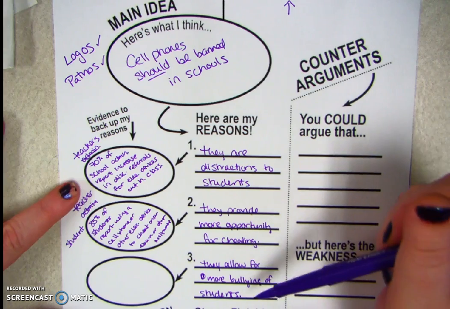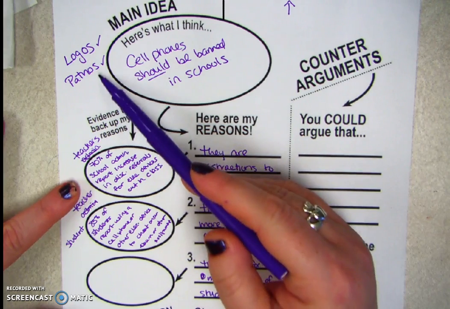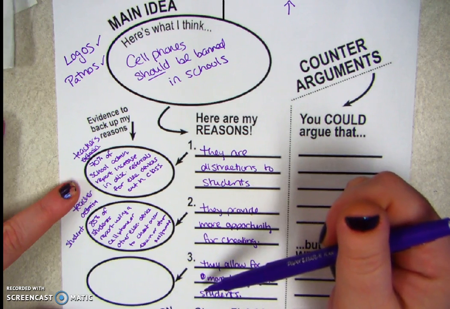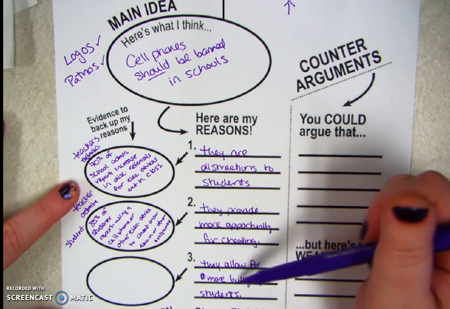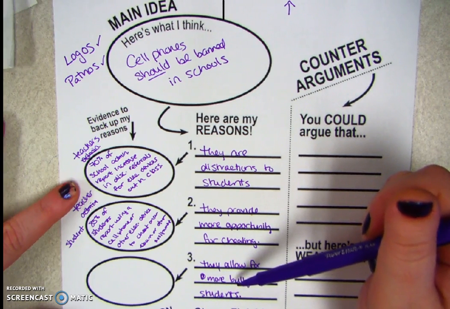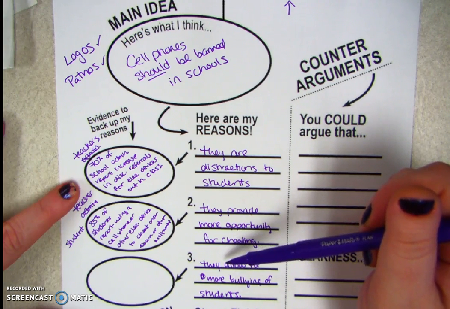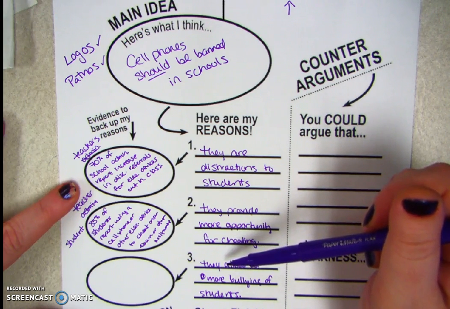Bullying is definitely going to lead more to pathos. I could tell a story here. I could tell an anecdote. I could give an account of a student who was bullied, cyberbullied, by another student who was using an electronic device. There are actually plenty of true stories, but we can go ahead and just make one up.